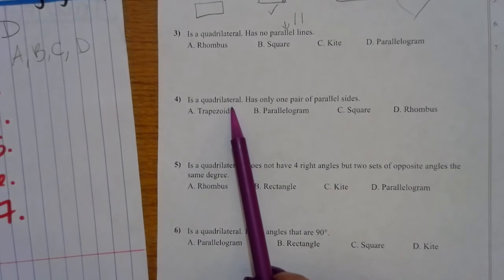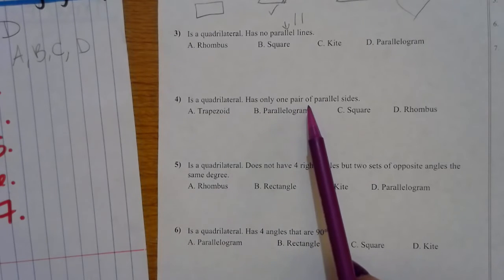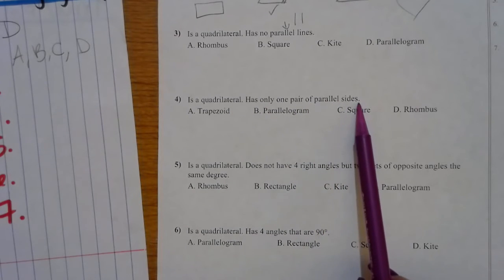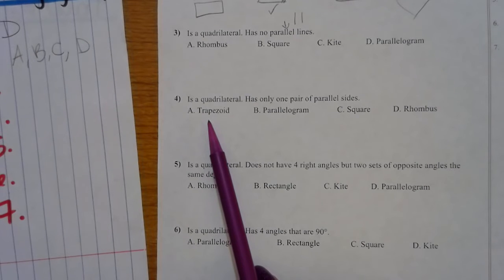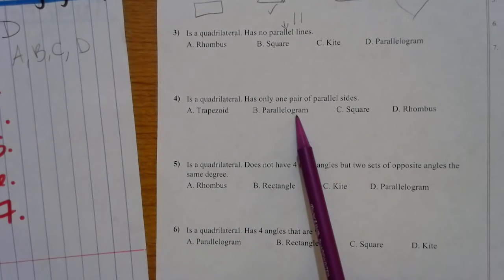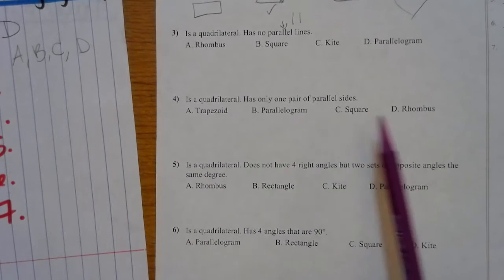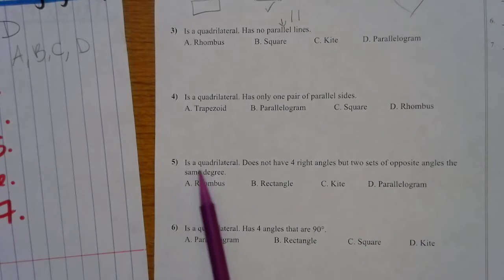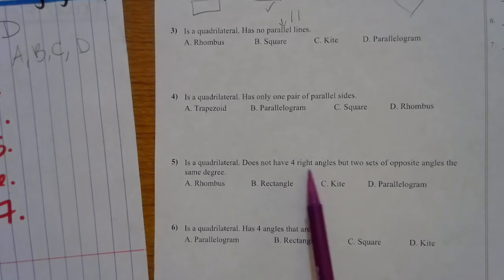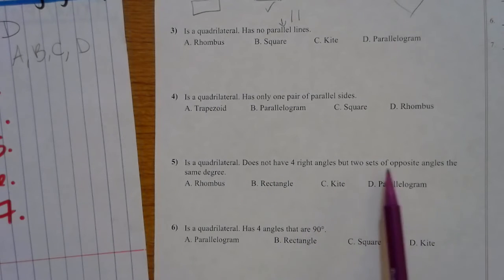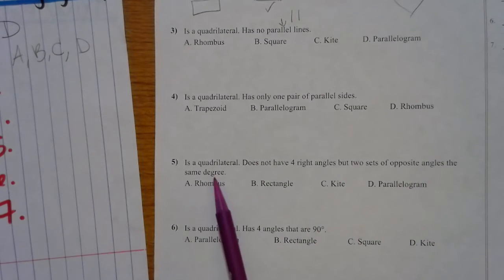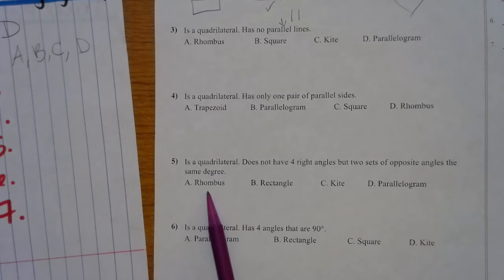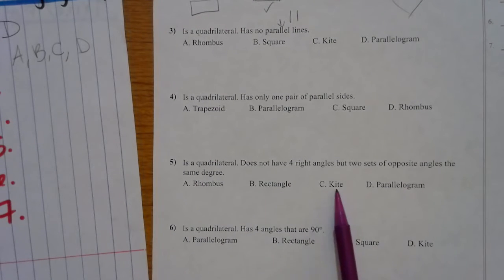It is a quadrilateral, has only one pair of parallel sides. Draw your shapes. Trapezoid, parallelogram, square, rhombus.